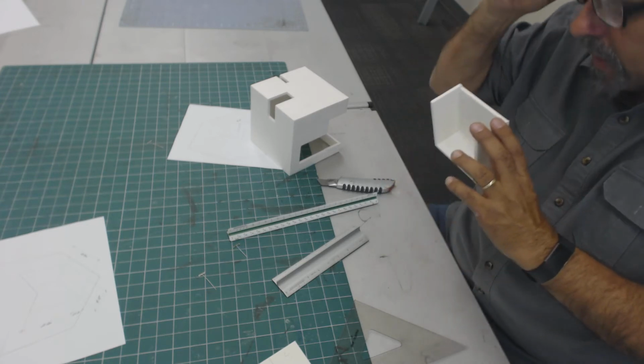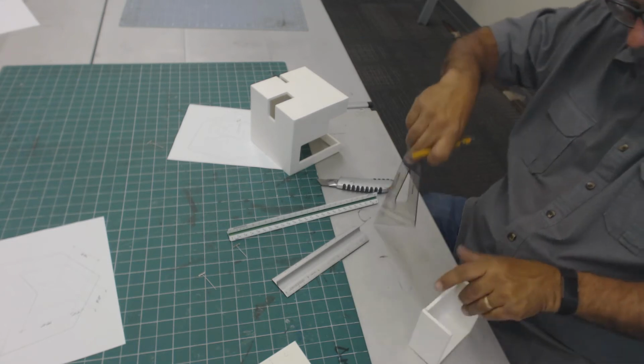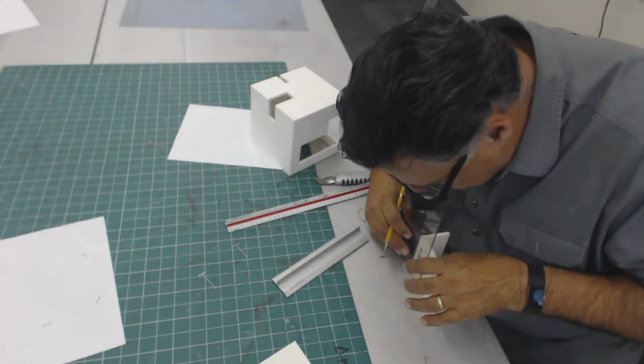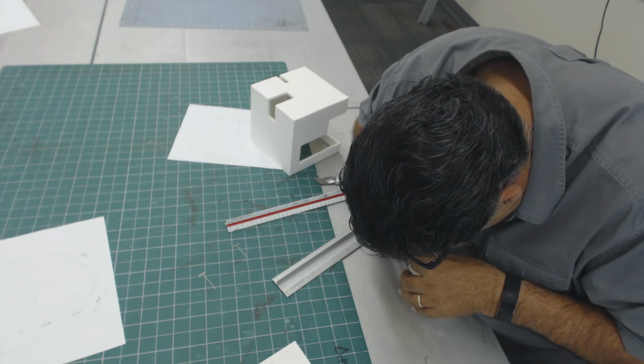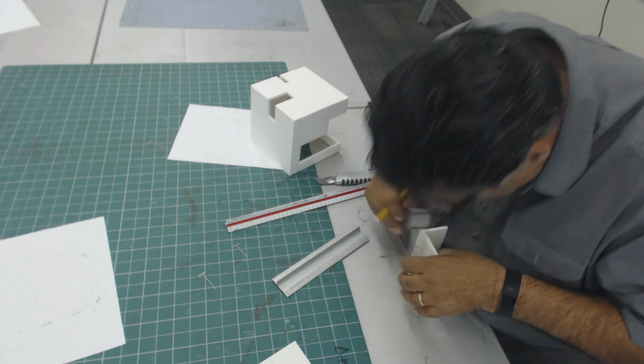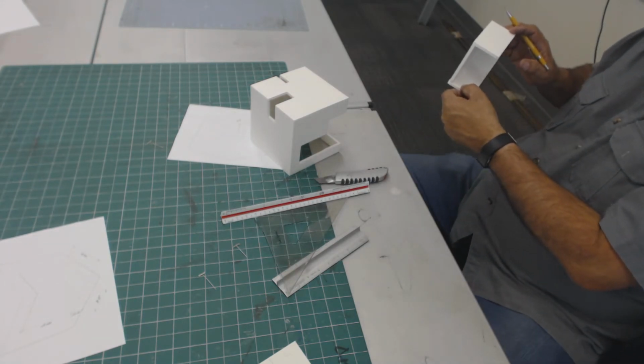So I'm just going to use that line to project over. Same thing once again. That there. And so there's the part that I've got to cut out.